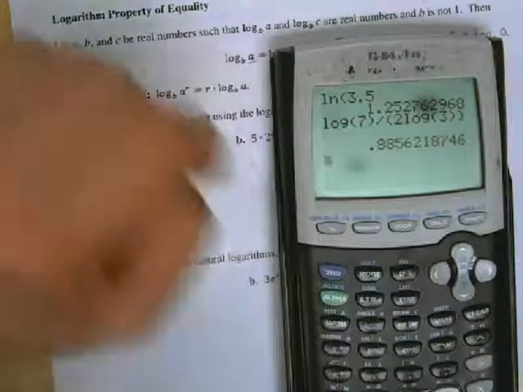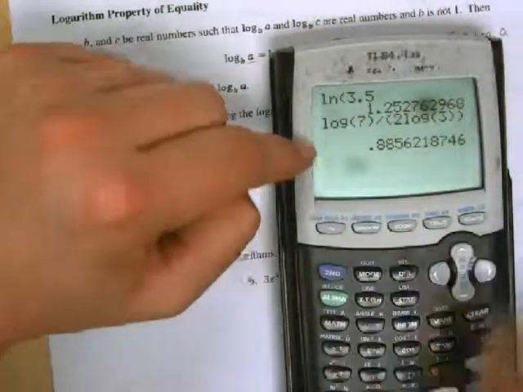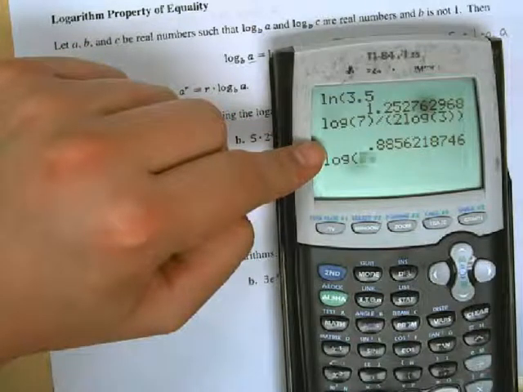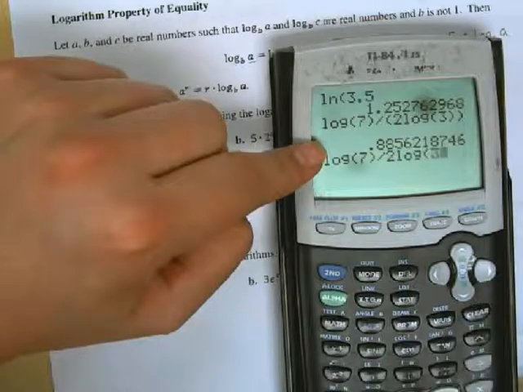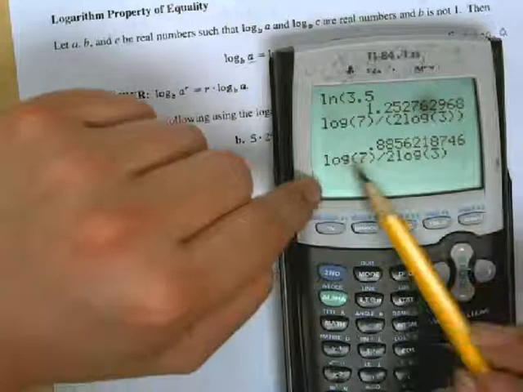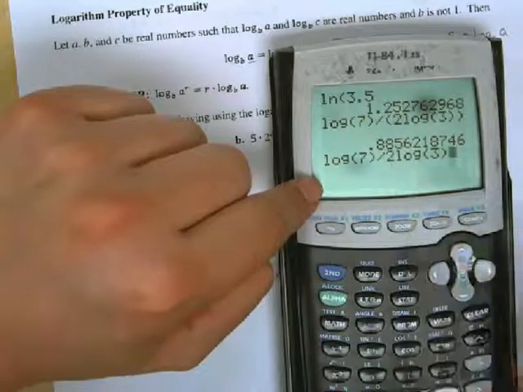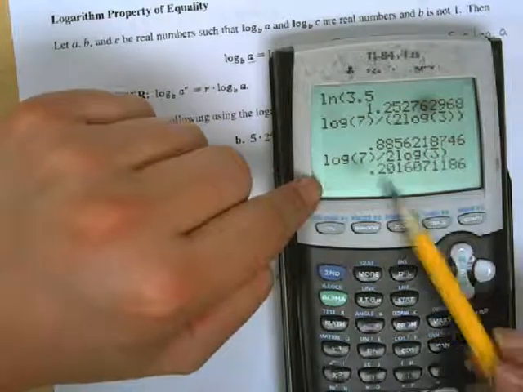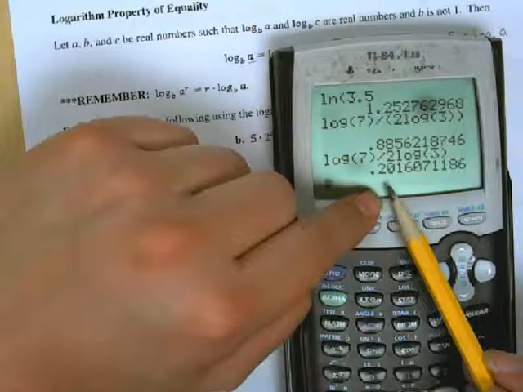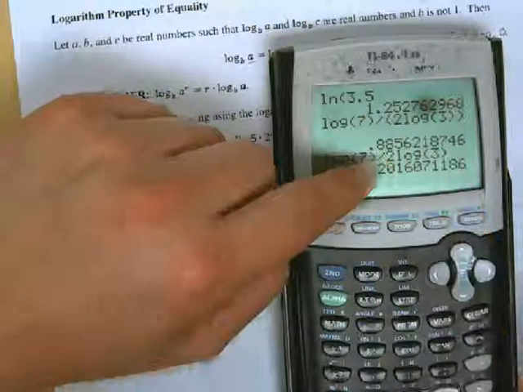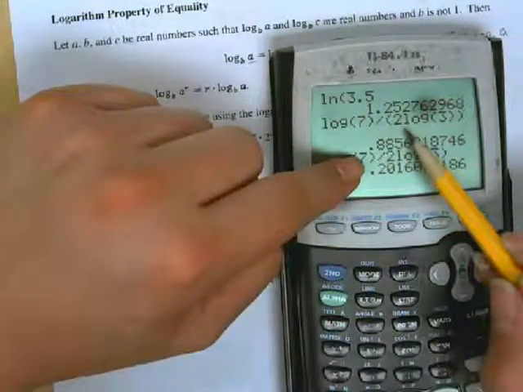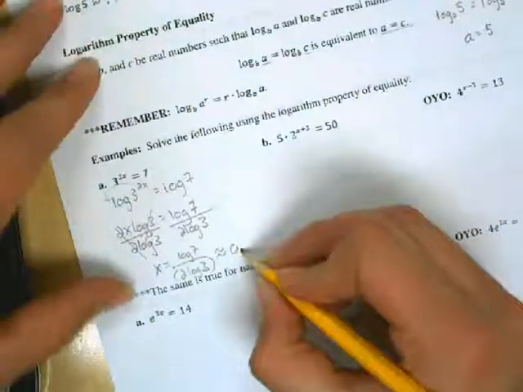And I'm just going to show it to you to show you the different answers. So let's say I just did log 7 divided by 2 log 3. The only thing my calculator is dividing by here is that 2, and then it's going to multiply by 3. You'll see the different answers. So 0.201. So you have to be careful. That whole denominator must be in a set of parentheses. So this is my correct answer, which was 0.89. So you should have gotten approximately 0.89 as your answer.